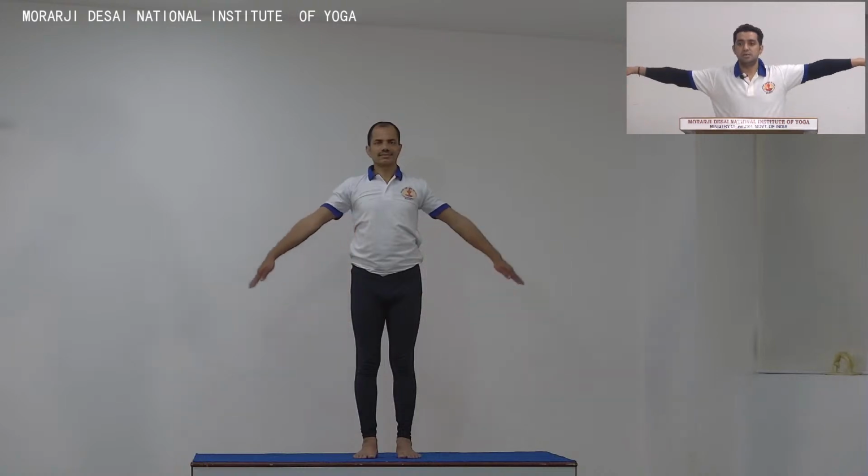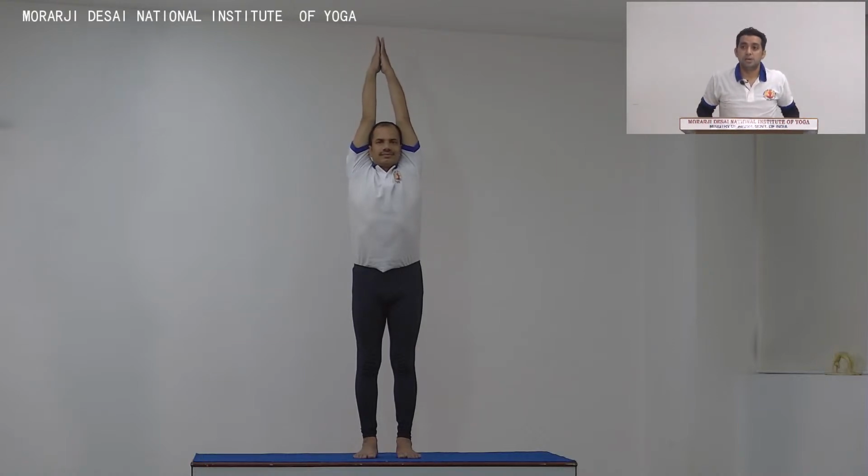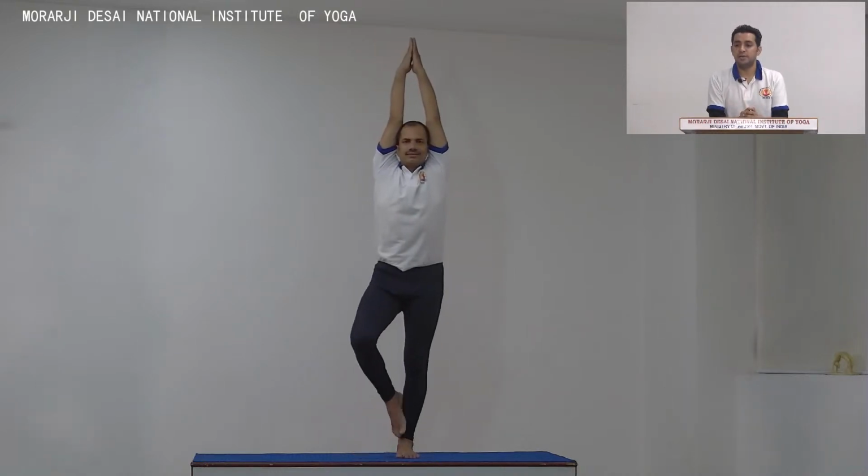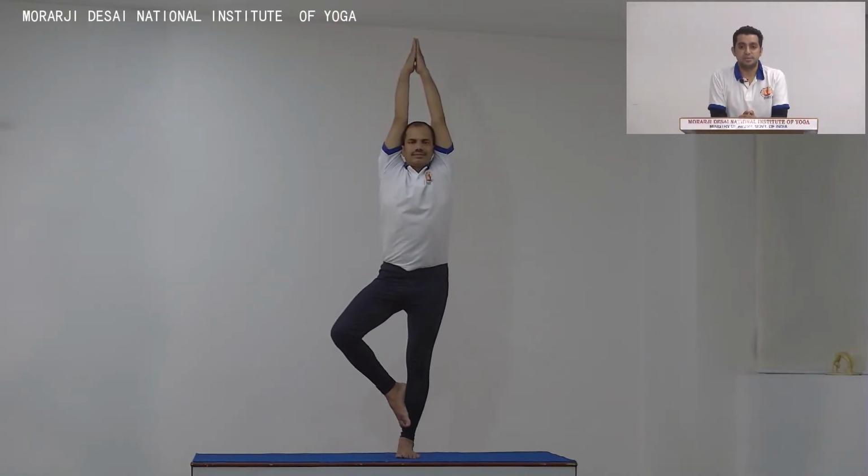So inhale, raise your arms up to the shoulder level. Yes, just sideways. Stretch your arms upward. Stretch, stretch first. Stretch, join your palms. If anyone is not able to do the Vrikshasana, they can stretch their arms and place the right foot near the ankle region. Just bend your right foot a little bit. Yes, you can do it like this.